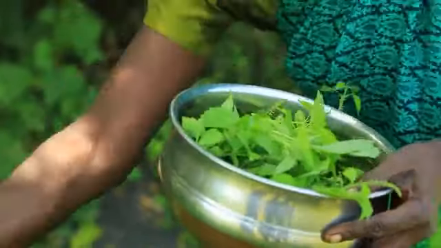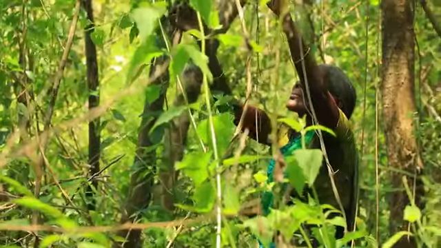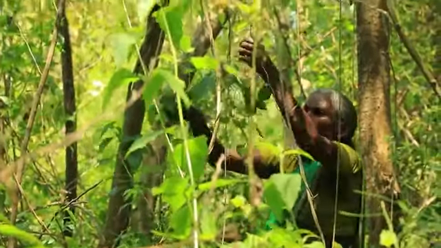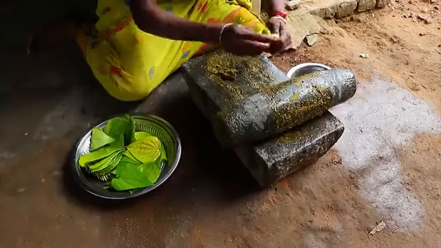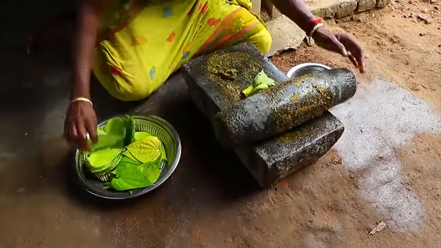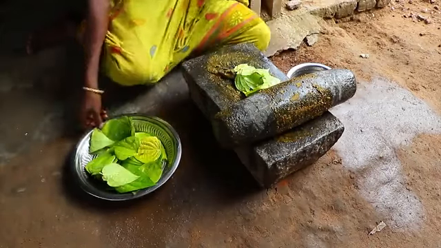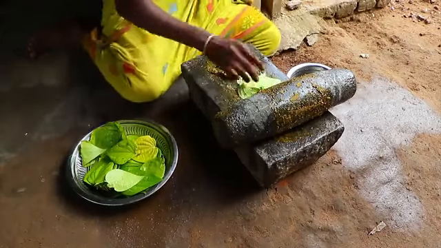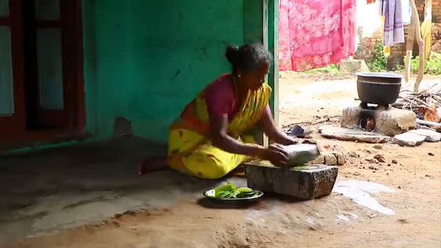Whenever you see false smut, prepare a solution with leaves of basil or betel vine. It will cure the crop by killing the disease in the early stage. Grind half a kilogram of leaves and mix it in 10 liters of water.